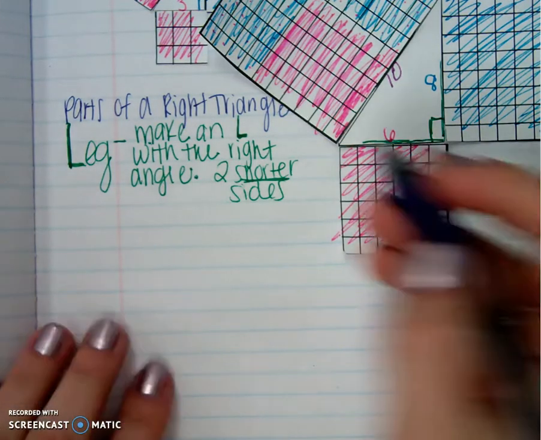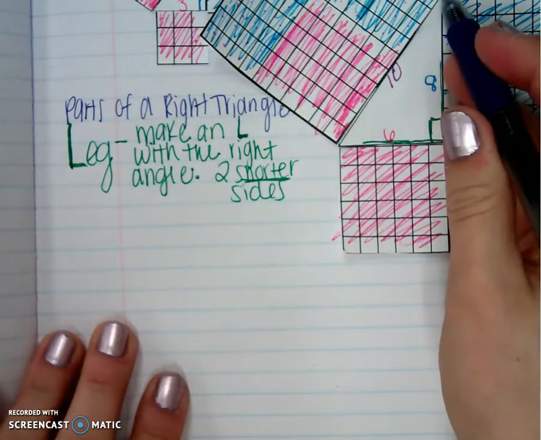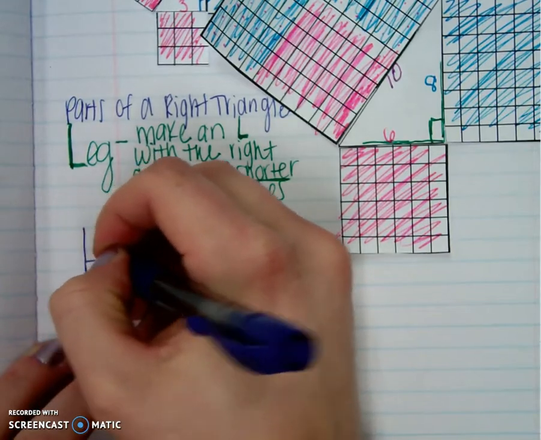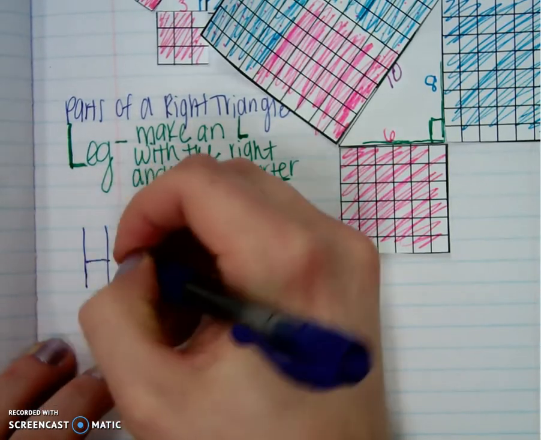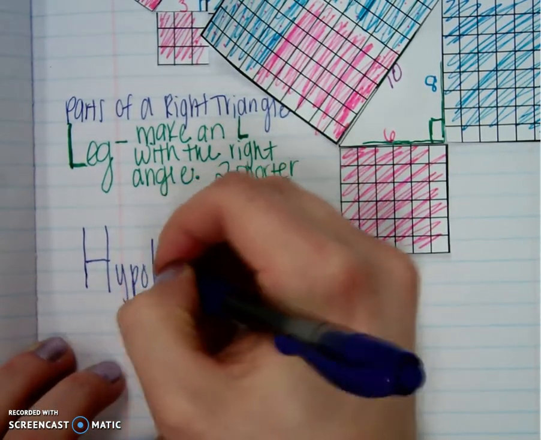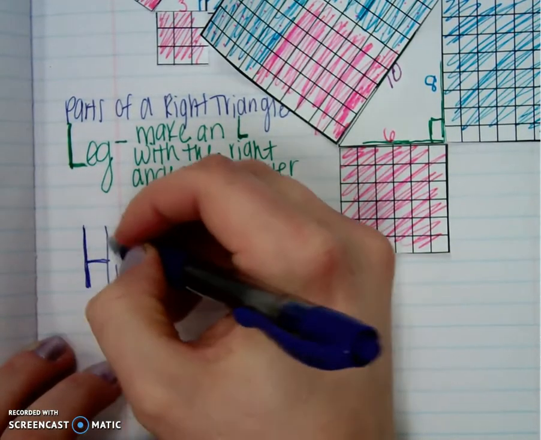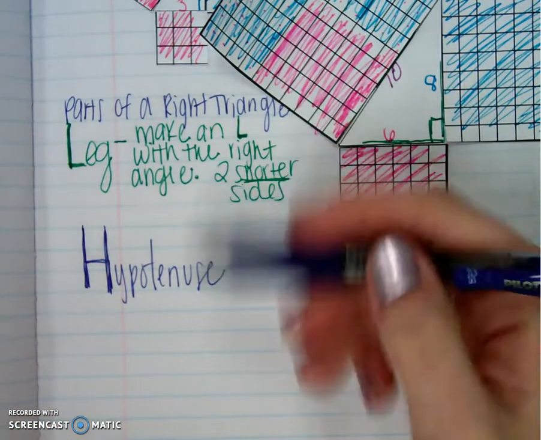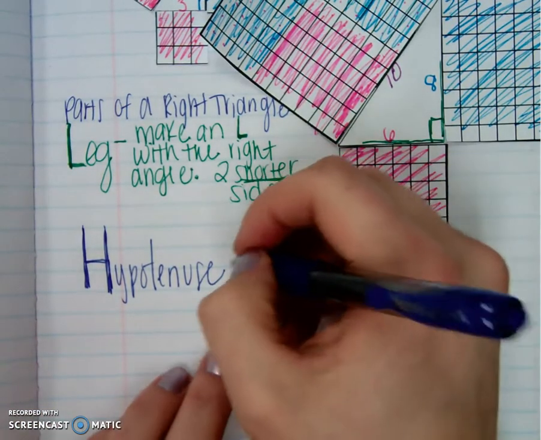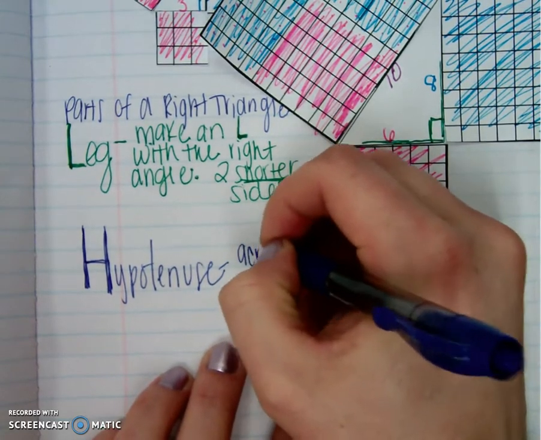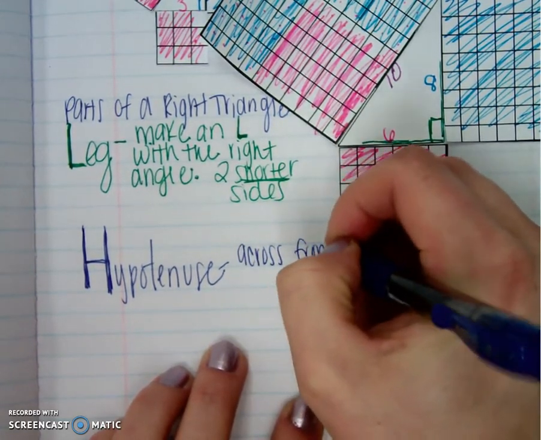And we also have this long diagonal. We're going to call that the hypotenuse. Hypotenuse. Okay? You've got your legs and your hypotenuse. Okay? The hypotenuse is always going to be across from the right angle.